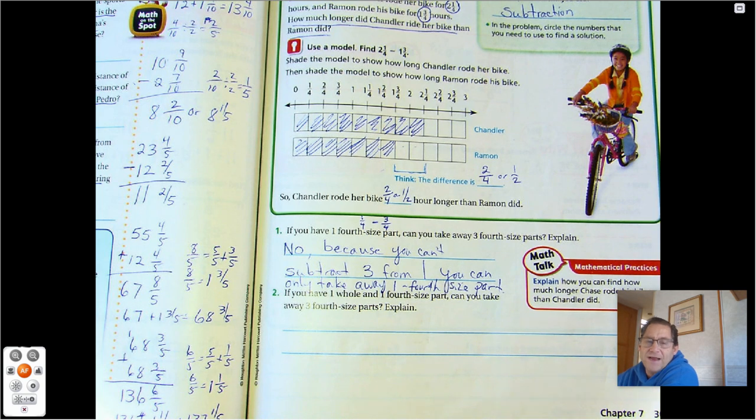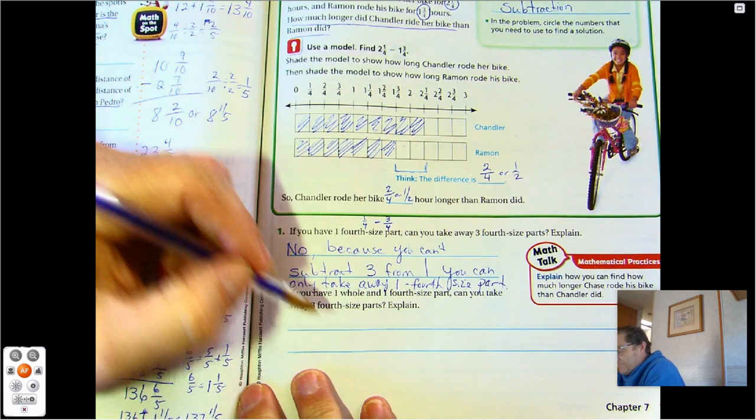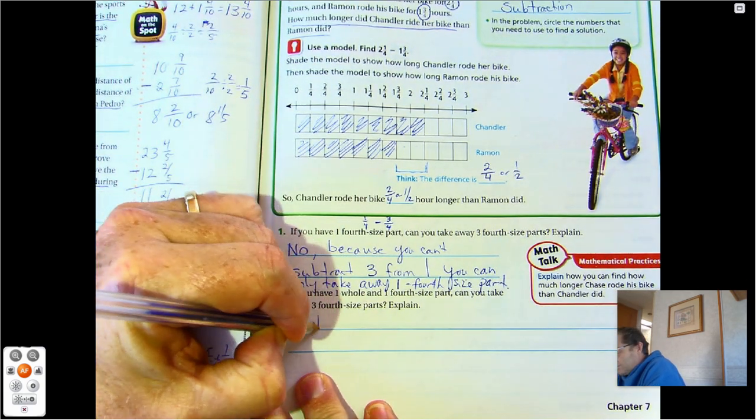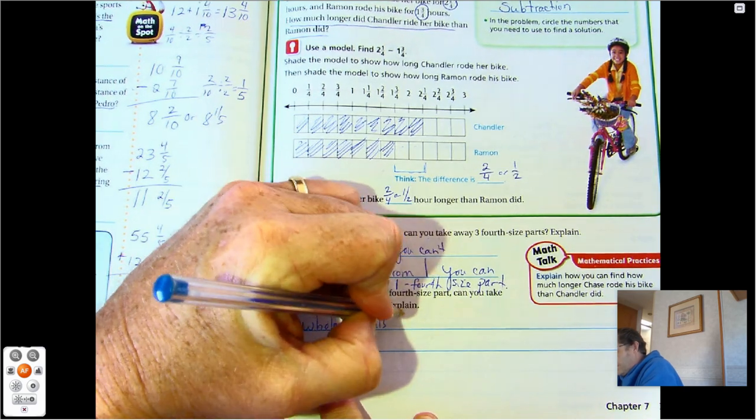All right, what happens if we have 1 whole and a 1/4 size part? Can you take away 3/4 size parts? So this is a little different, right? 1 whole equals 4/4.